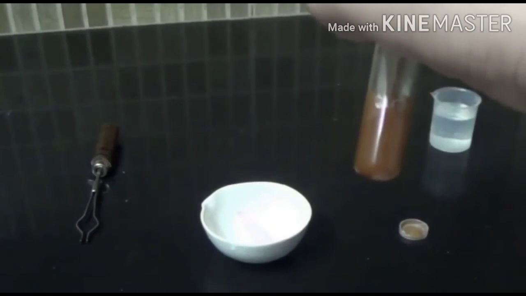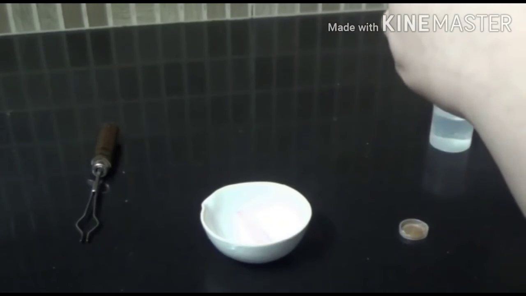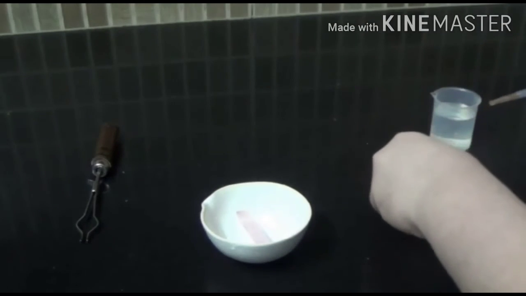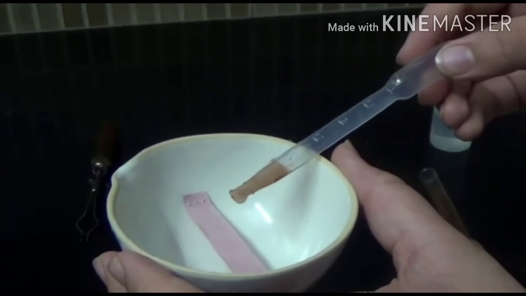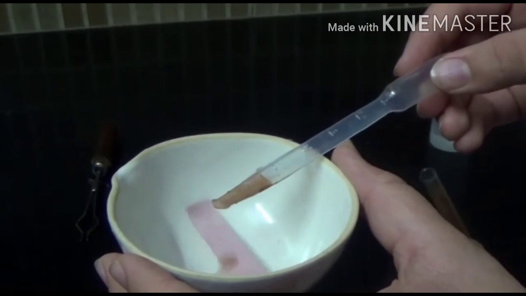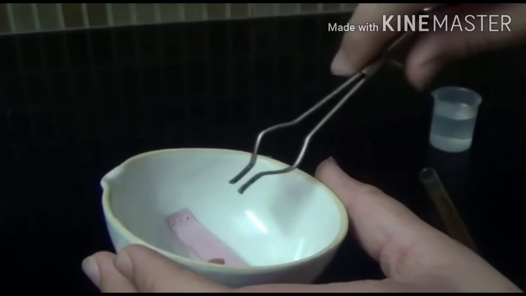With the help of a dropper, we will take a few drops of the solution and dip the litmus paper into the rust solution. As we put a drop on it, it will get wet due to the rust solution.